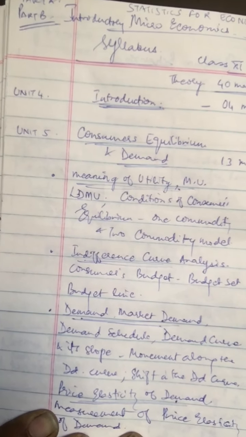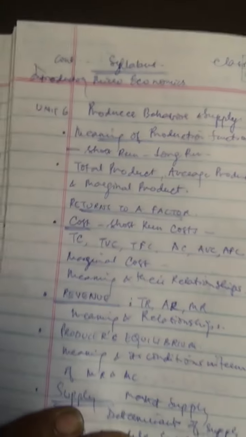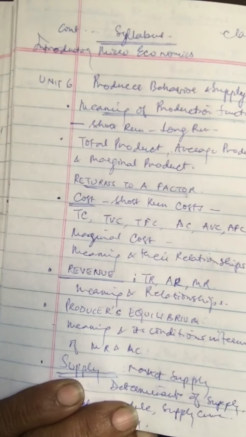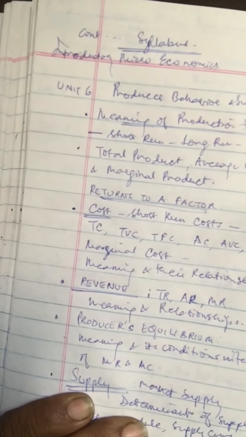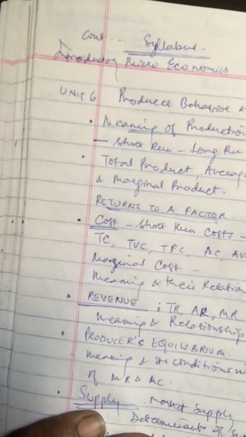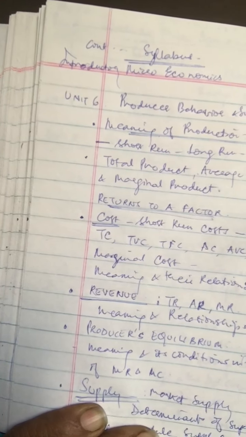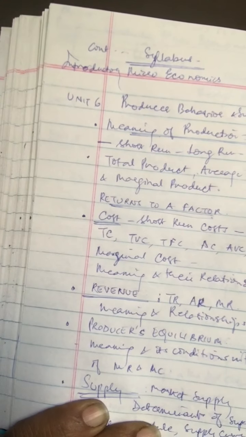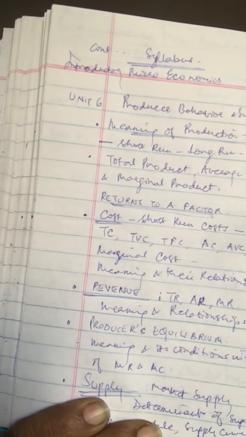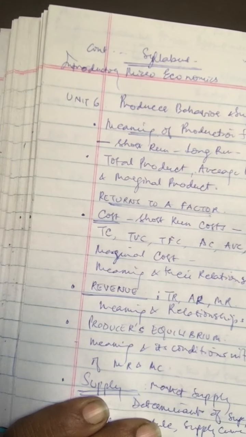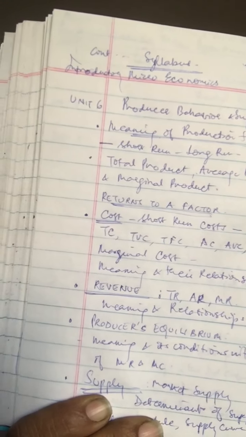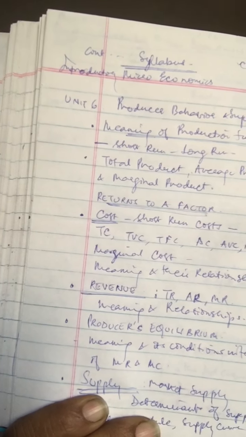Then producer's behavior and supply, that is for 13 marks. So in that we are going to do unit 6. Have a look. In unit 6, we are going to talk about the meaning of production function, short run and long run, total product, average product, marginal product, returns to a factor, then cost, short run cost, total fixed cost, total variable cost, average fixed cost, average variable cost and marginal cost, meaning and their relationships.